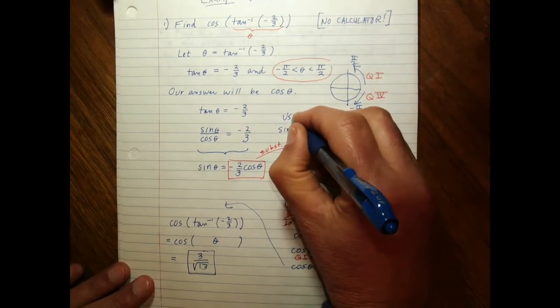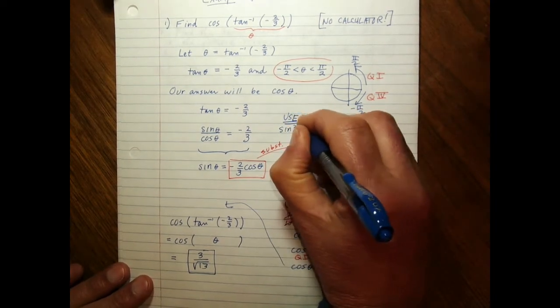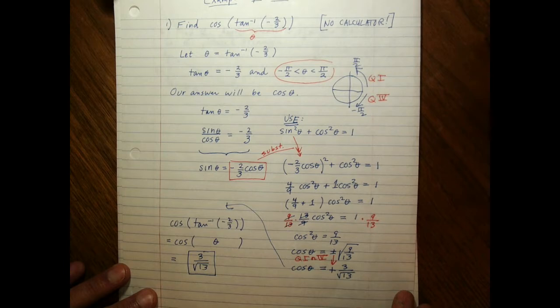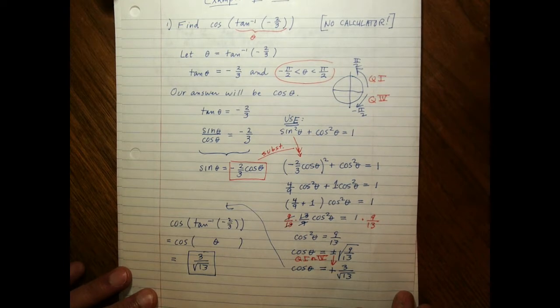Notice that we had to use that Pythagorean identity to help us find that cosine of theta without ever actually using or finding what theta was.